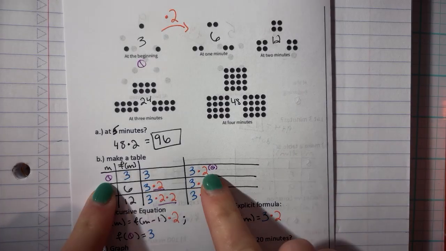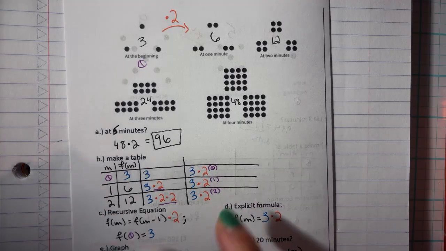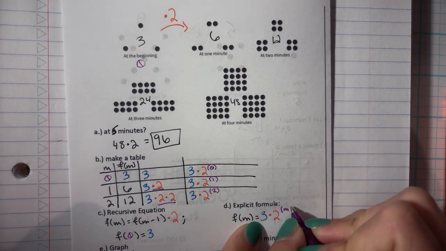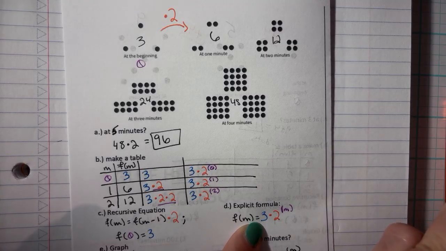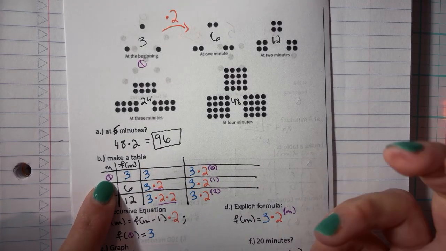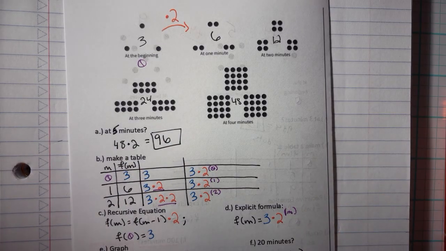And then let's look here. The 0 and 0 match, the 1 and 1 match, the 2 and 2 match. So that means my exponent is just the m, because they match. If I didn't start with the 0, we would have to do some things, which is going to be the next day's notes.